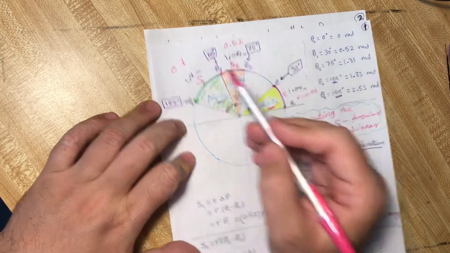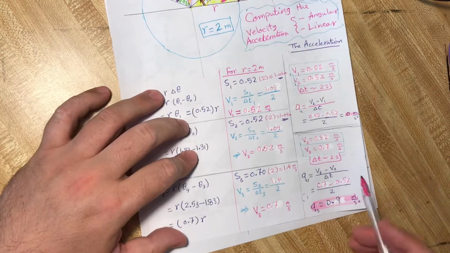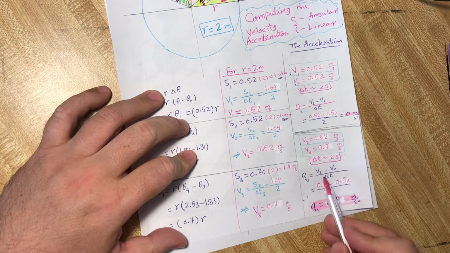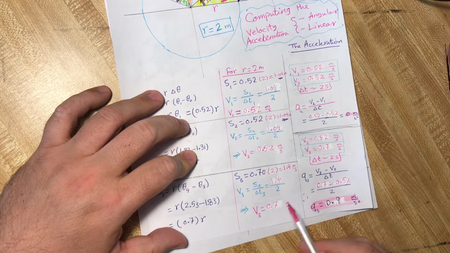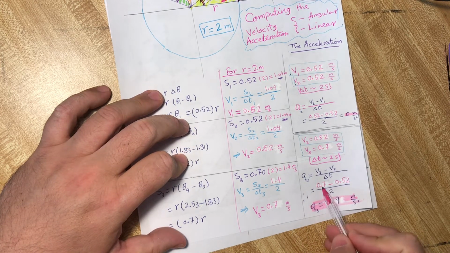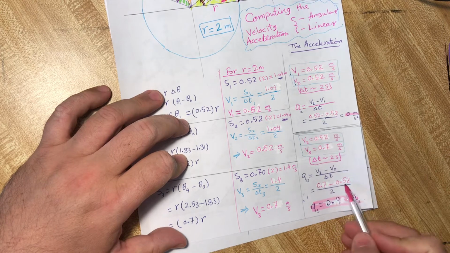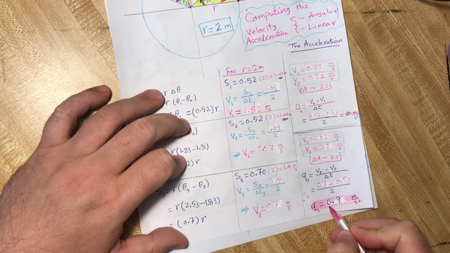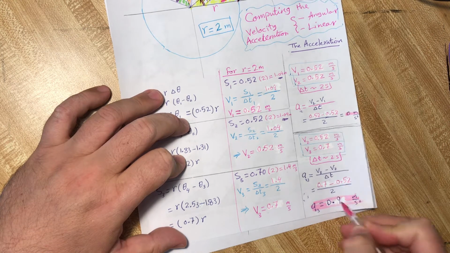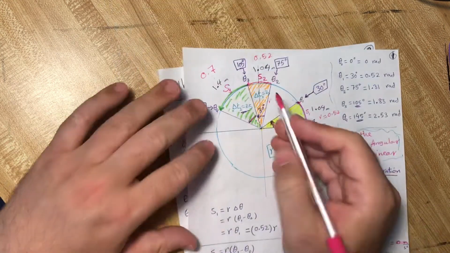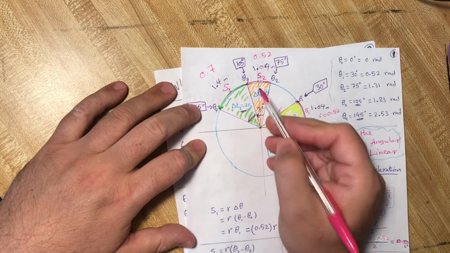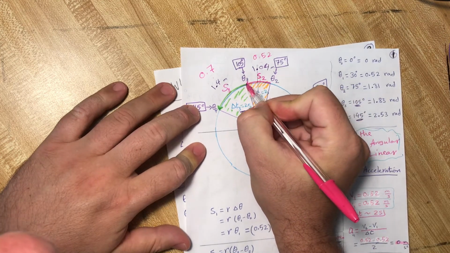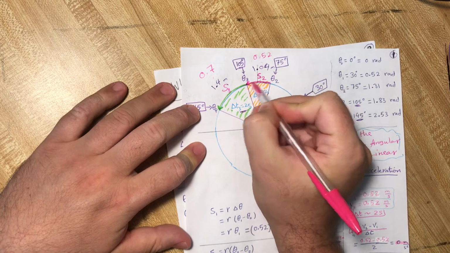But if we need to find the acceleration between the orange and the green one, we have a change in velocity. Then we have the acceleration between 2 and 3, which is v final minus v initial over delta t. V final is 0.7 minus 0.52, over 2. Then the acceleration will be equal to 0.9 meters per second squared. We have acceleration between these two sections, the acceleration for the tangential direction.